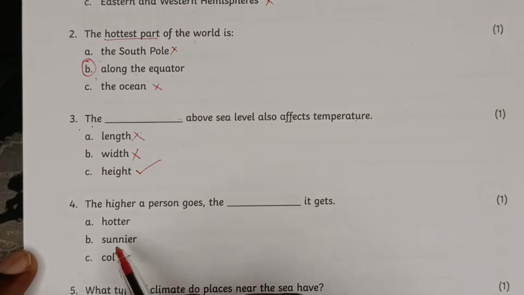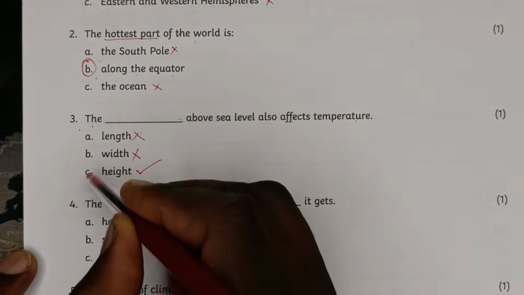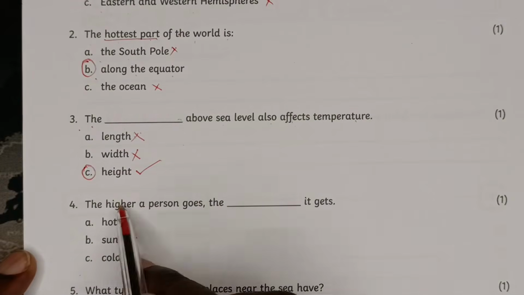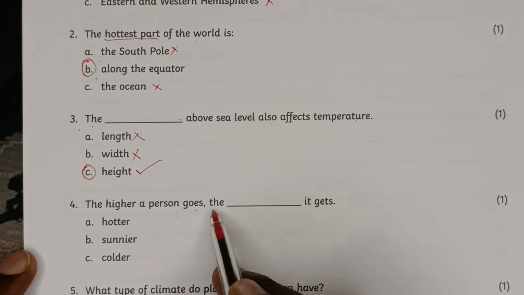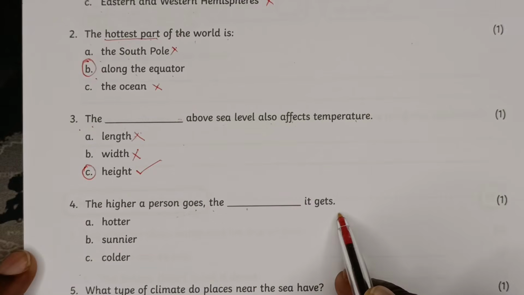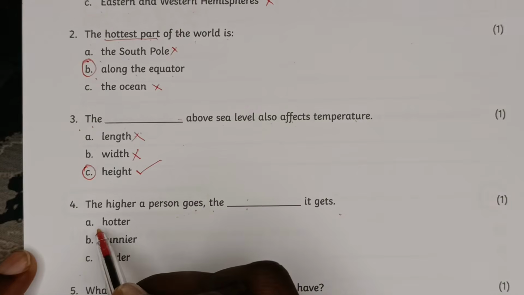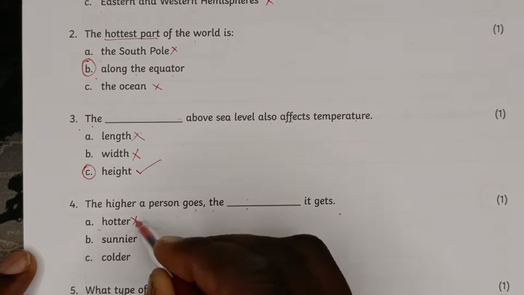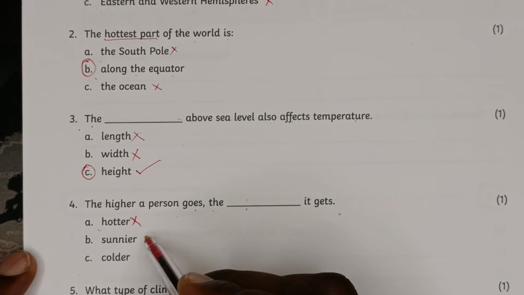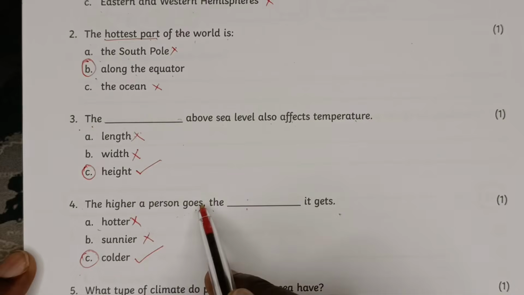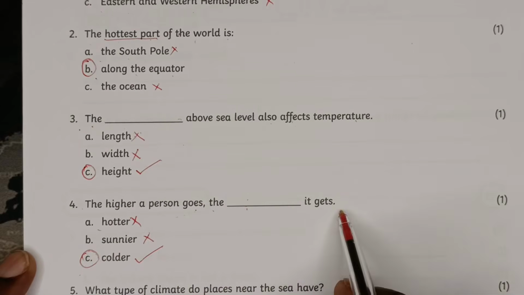Question 4. Question 4 says, okay, we circle this one. So question 4 says, the higher a person goes, the blank it gets. The hotter it gets? No. The sunnier it gets? No. The colder it gets? Yes. So this is the correct answer. The higher a person goes, the colder it gets.